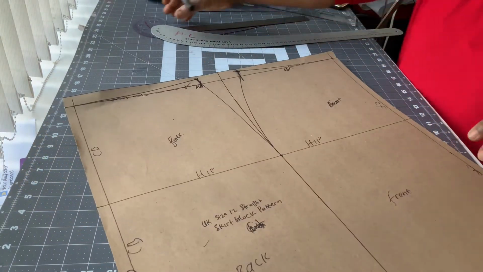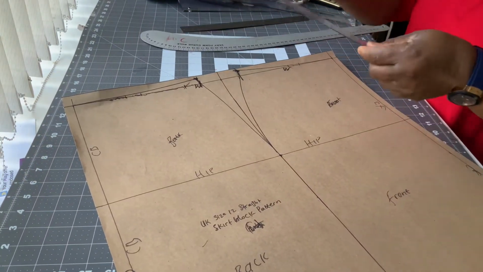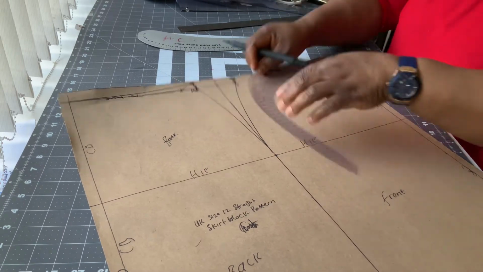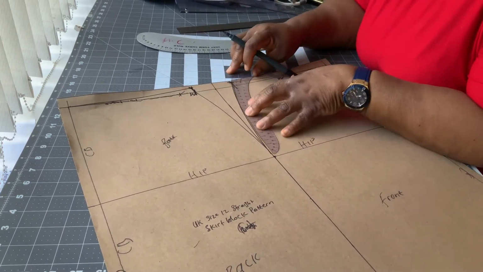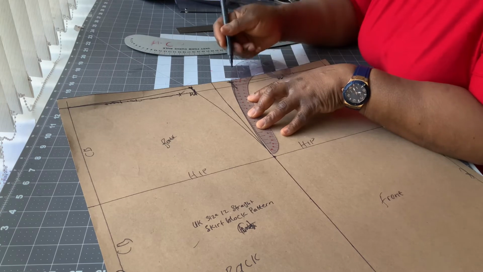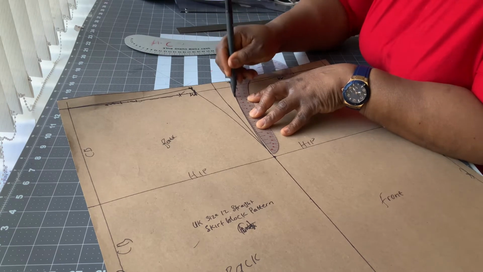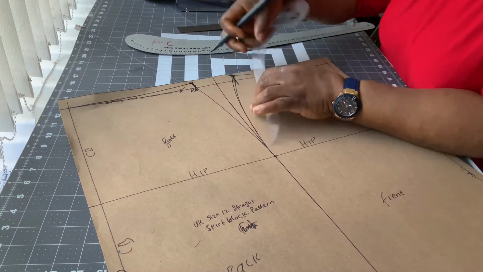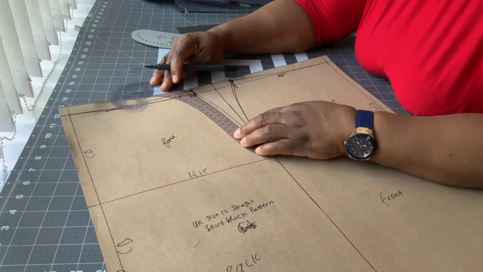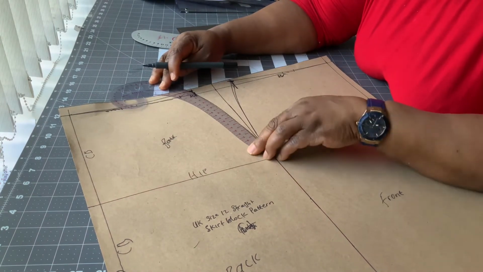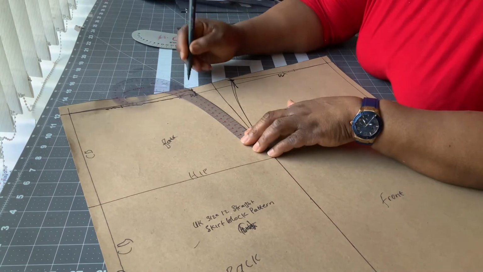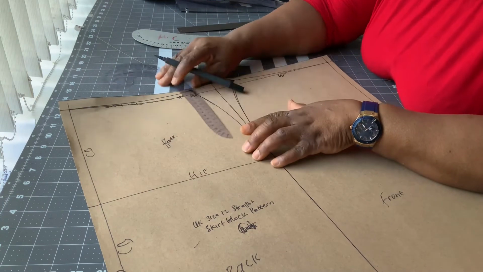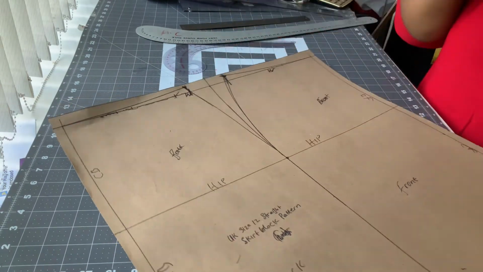However, we need to redraft it to make it smoother. I think this one is okay. This one is okay. Yeah, it's very obvious that that one is okay.